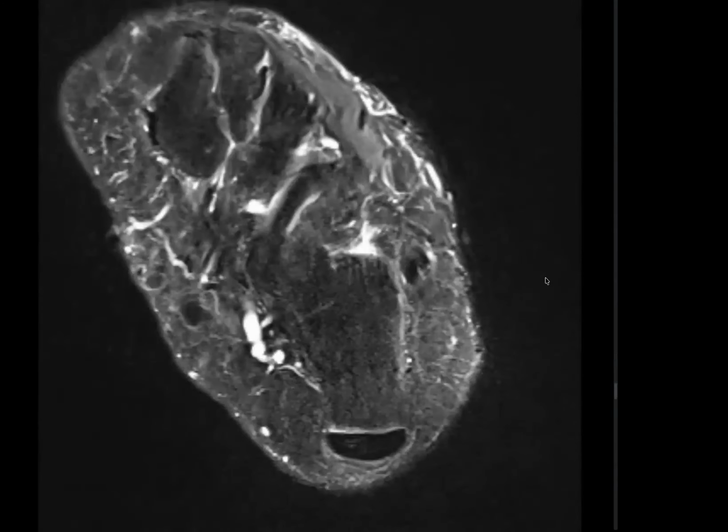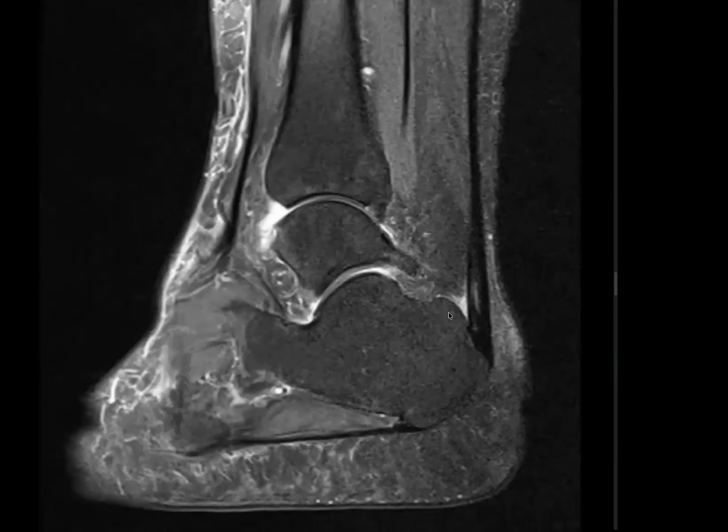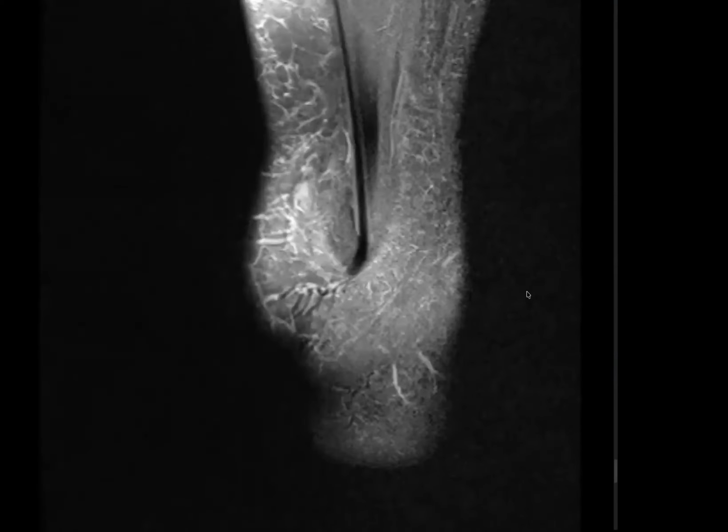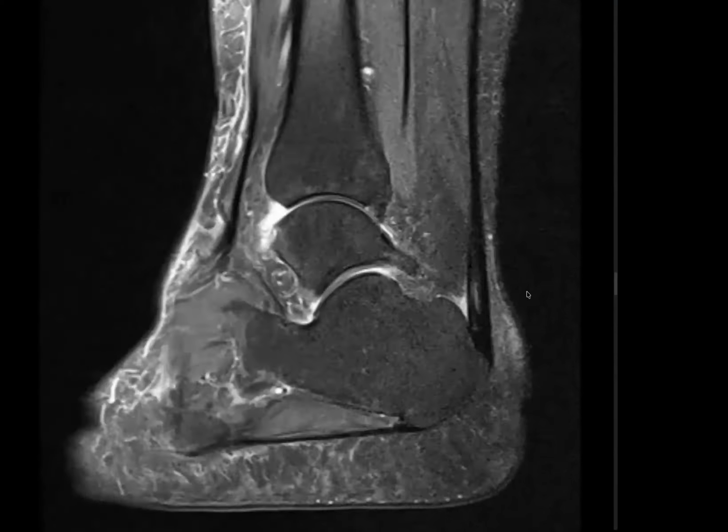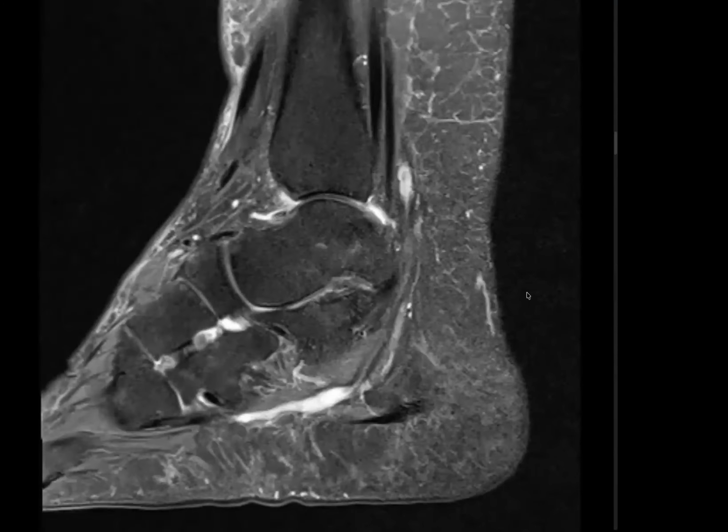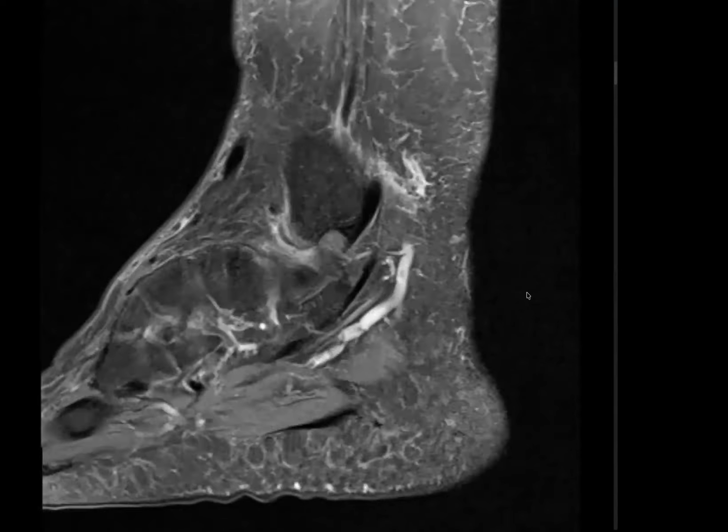In my routine practice, I would also like to assess the images of the same patient in other sections like the sagittal plane. Sure, I will give you sagittal fat sat images. Go ahead. So in the fat sat images, I can see that there is a presence of fluid in the region anterior to the talar dome.